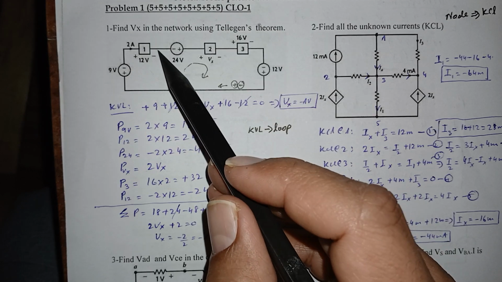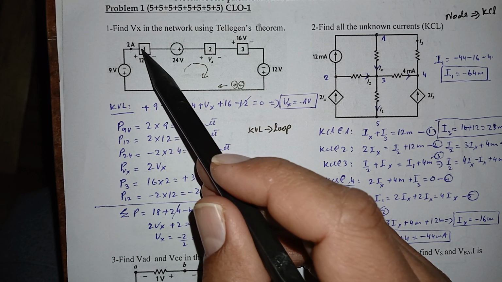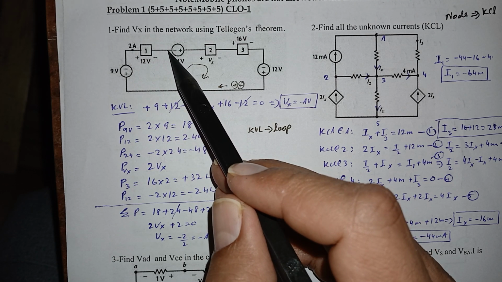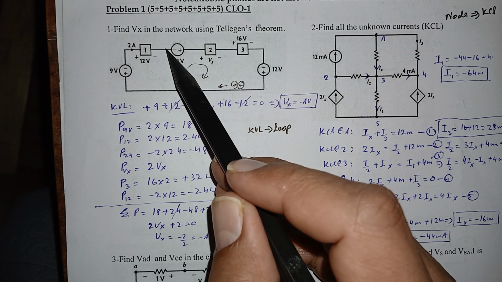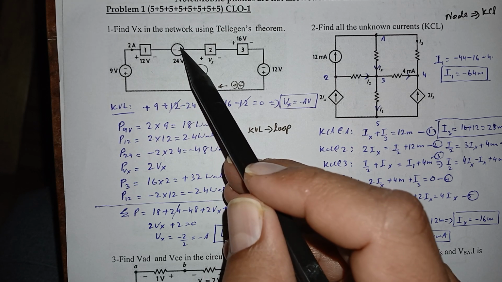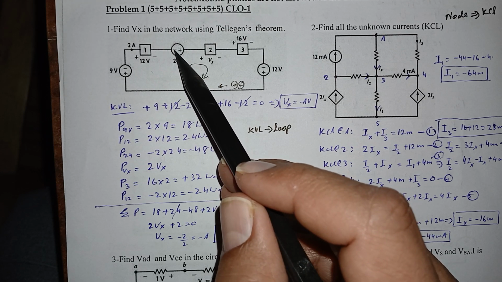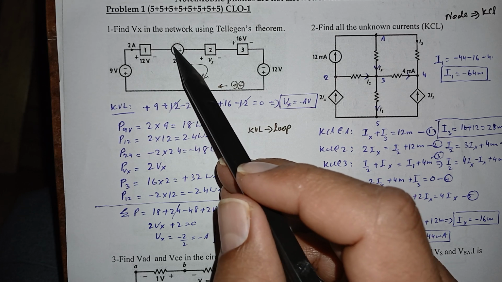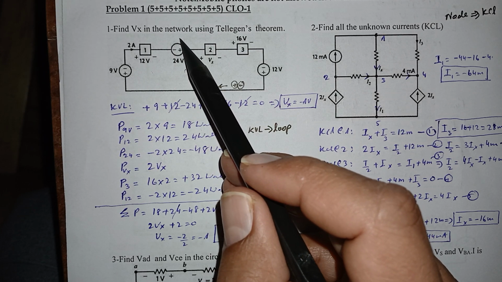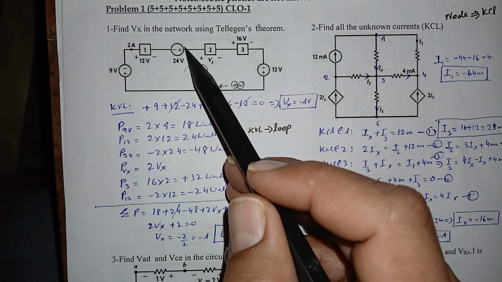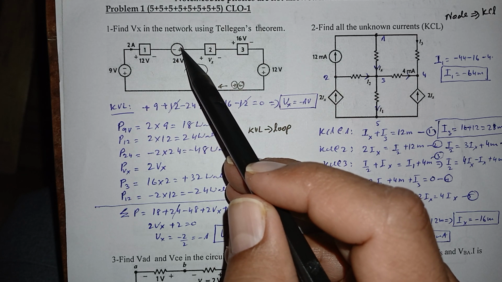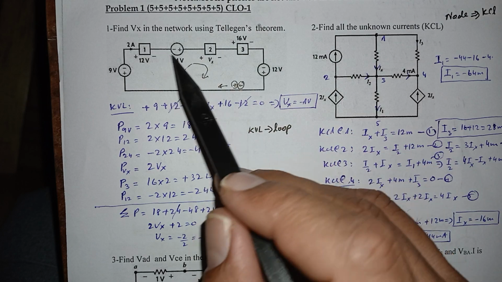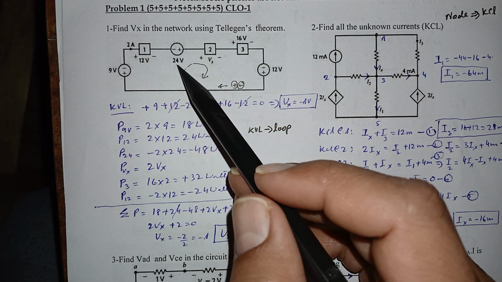Let's take this one. If the positive charge which is flowing from here is also flowing through these elements, then when it reaches here, at this point the positive charge is flowing from low to high. Whenever it flows from low to high, it's gaining energy, or with respect to power, power is being delivered by this element here.